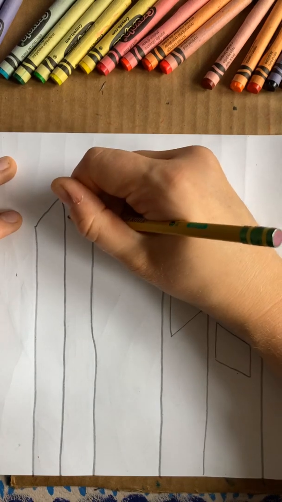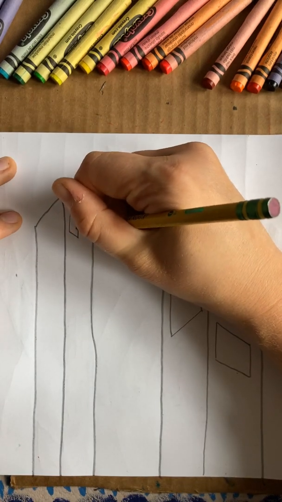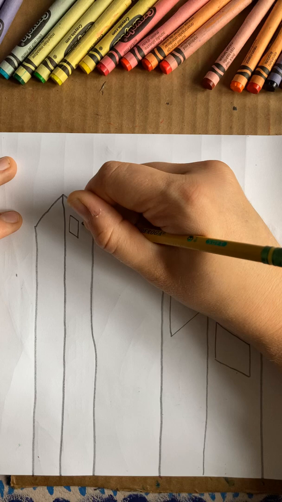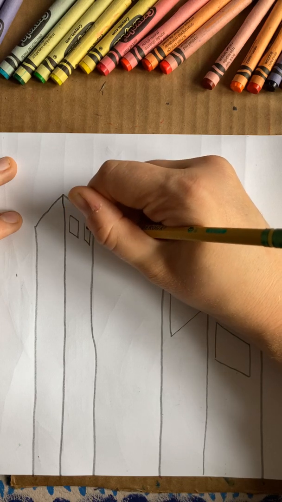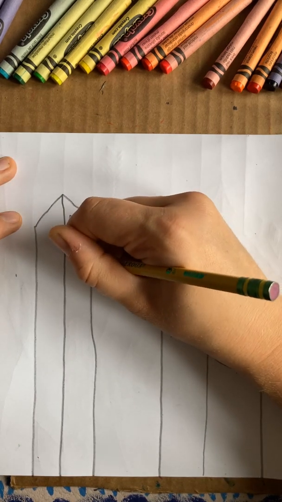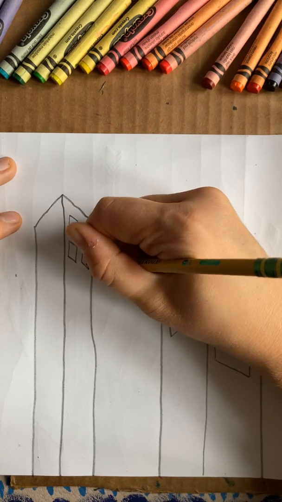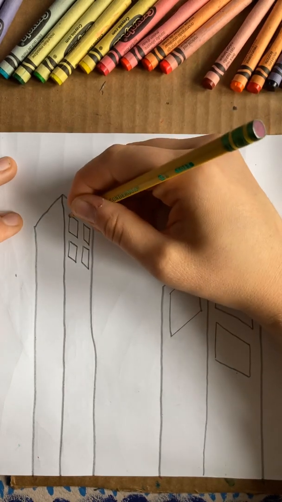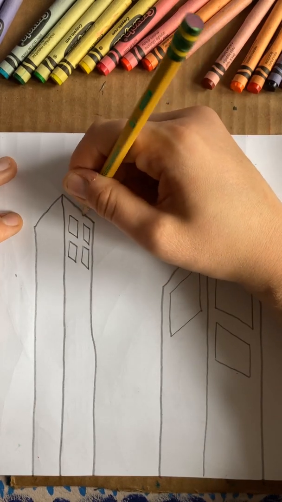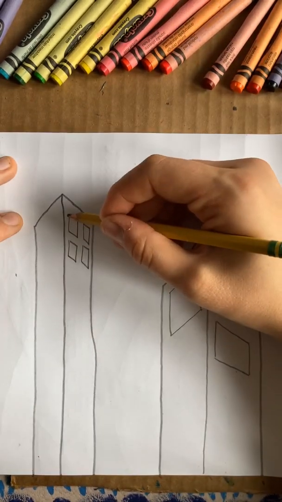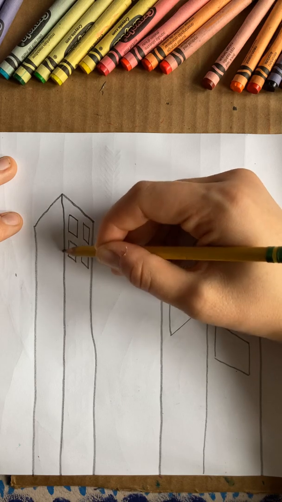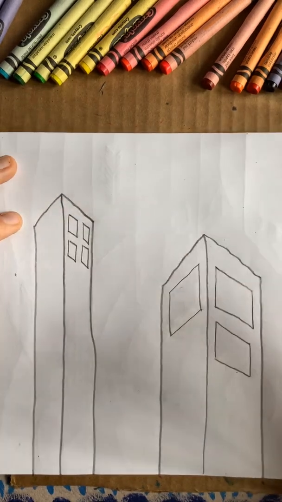I think I'm going to give this one smaller size windows to show how big this building is. So we're just going to keep drawing these diamond-like shapes, making sure that the top of our window is the same direction as the roof, and the sides of our windows are the same direction as the corner of our building.